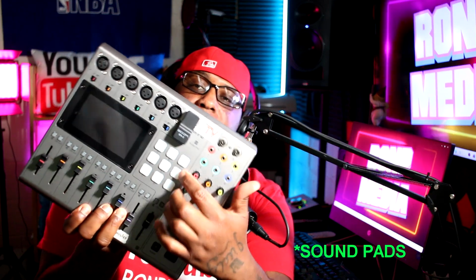This has 9 keypads that light up. I don't have it on right now, but it has 9 keypads that light up in different colors for sound effects, song intros, things like that. It has an SD slot right here on the back where you can put your SD card and things like that.